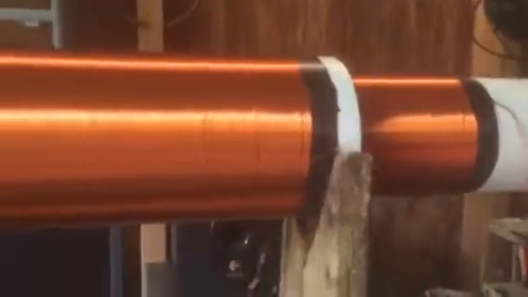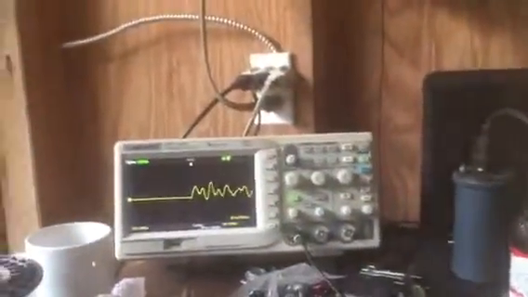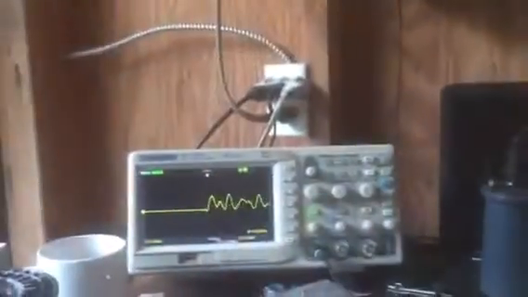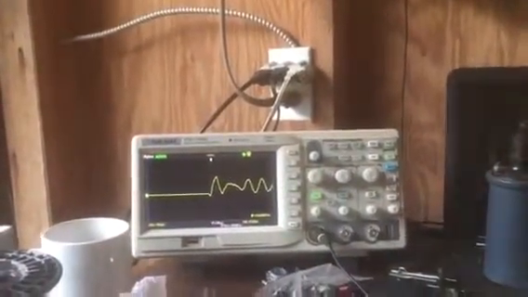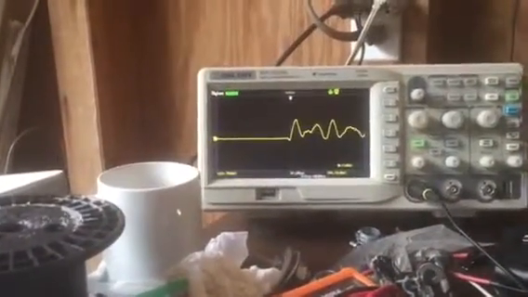Alright guys, hopefully you like my experiments. 555 running strong. What happens now? I guess I tuned it. Look, I tuned it down. And it's pretty cool, huh? It's my tuner. Old radio style.